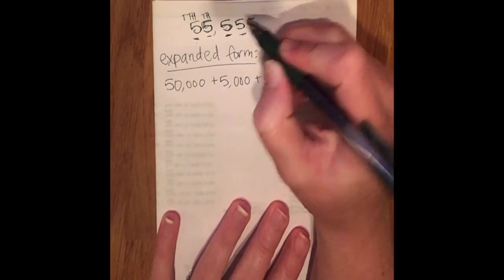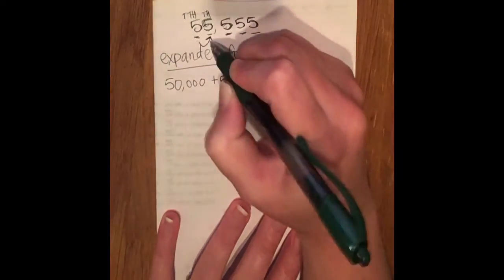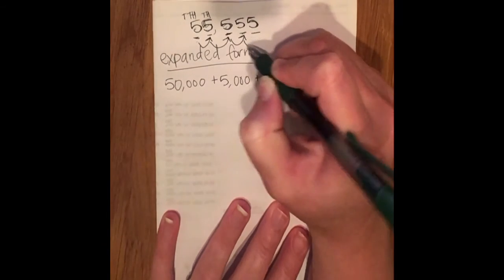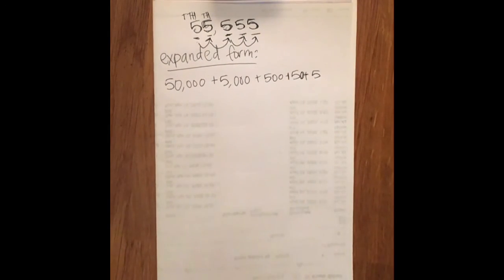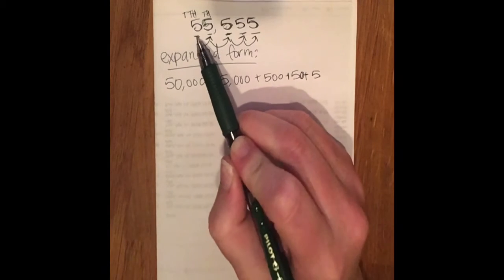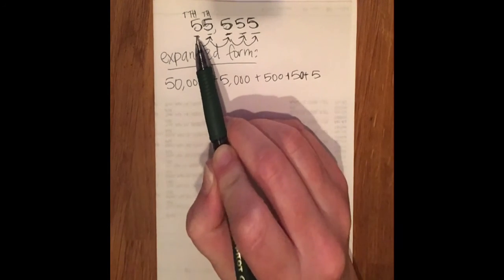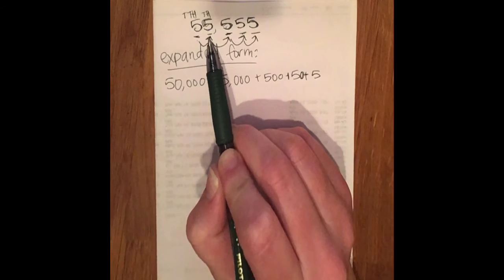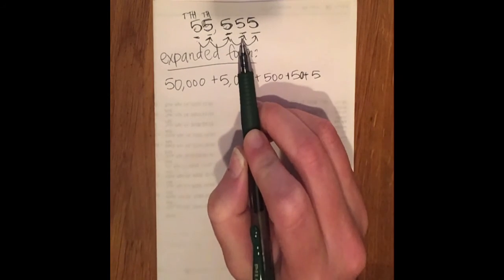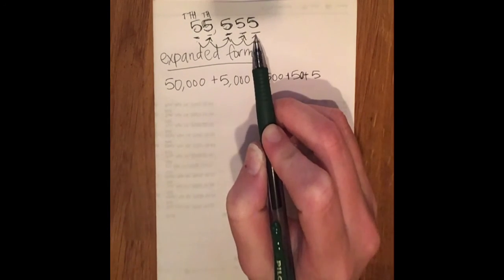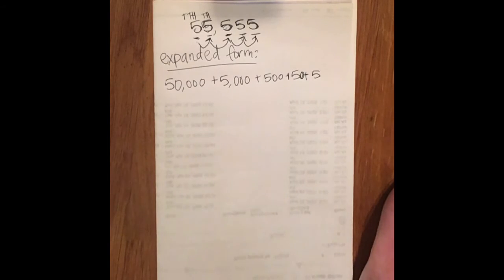Now that we've written that in expanded form, here's the question I want to ask you. How does each 5 compare to the 5 that came before it? So how does this 5 in 50,000 compare to the 5 in 5,000? How does the 5 in 50 compare to the 5 in the 1s? If you pause this video and think about it, see what you can come up with.